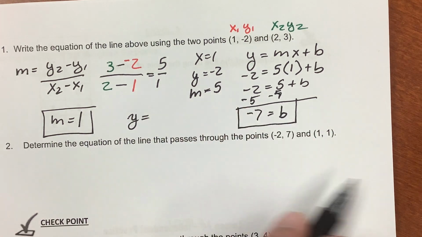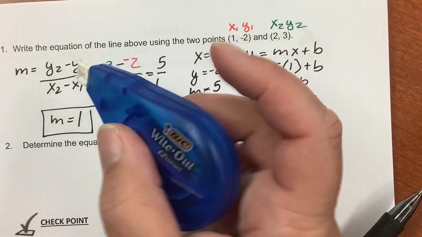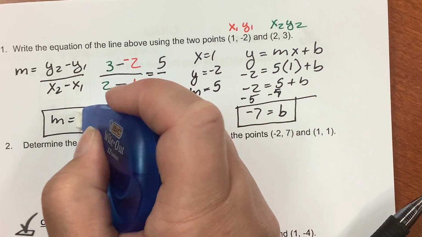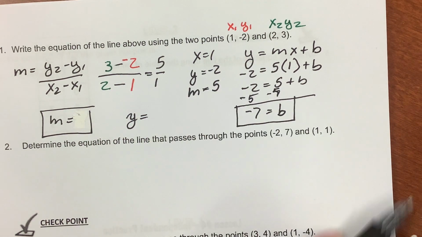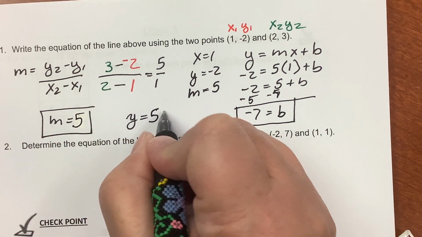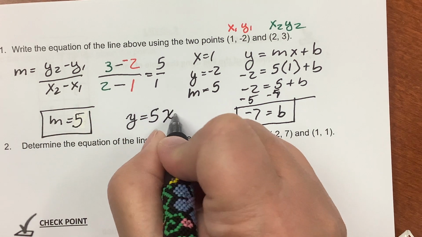This isn't 1, Bono, it's 5. Why did you write 1? I don't know. I made a dummy mistake. Yes. I'm looking at it. It's 5 here. It's 5 here. It needs to be 5 in the box. 5. Y equals 5x minus 7.